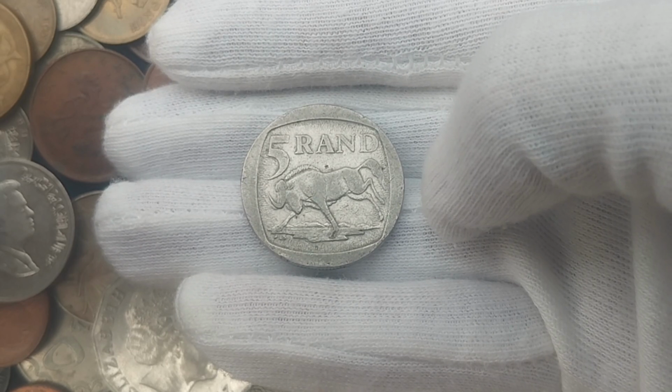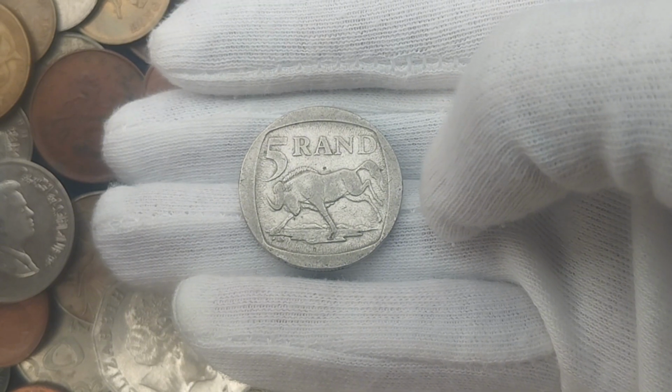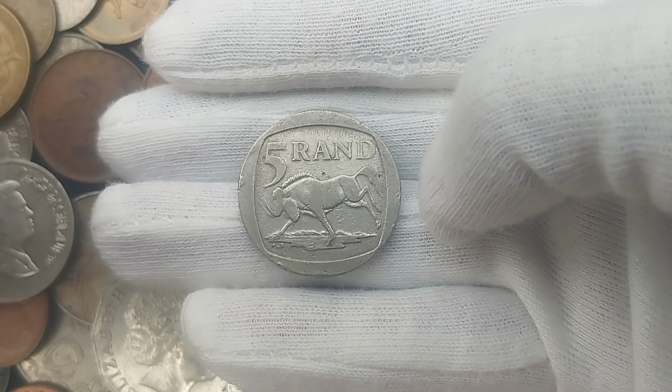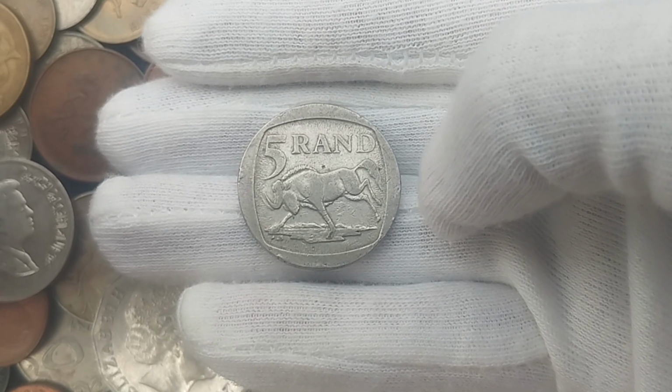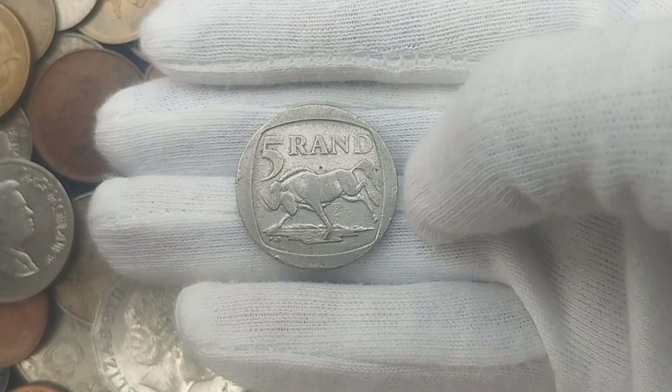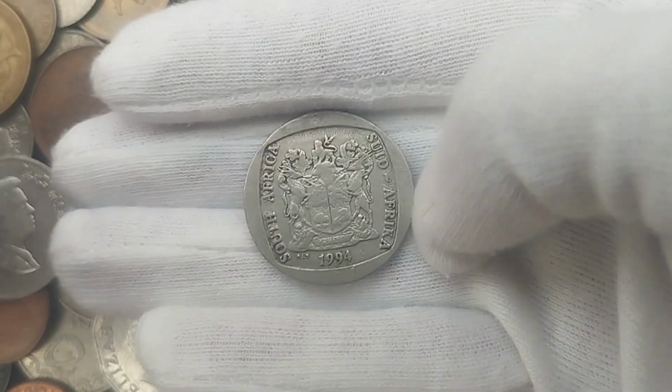The minting process involves striking blank planchets under high pressure, ensuring clear detail in the coat of arms and wildebeest motifs. If you're lucky enough to find an uncirculated specimen, it will exhibit sharp edges, crisp detail, and minimal surface wear. Such specimens often fetch higher prices among collectors today.